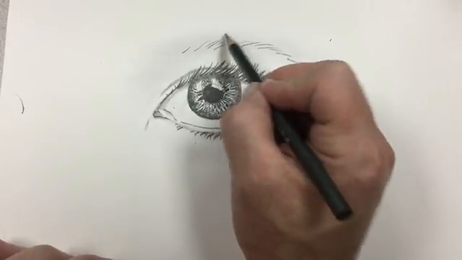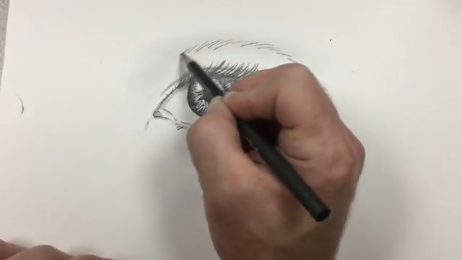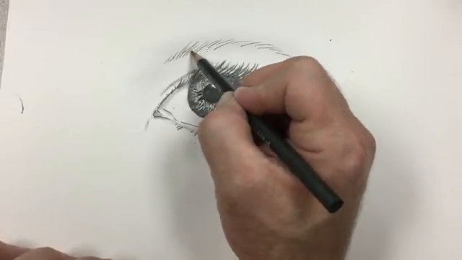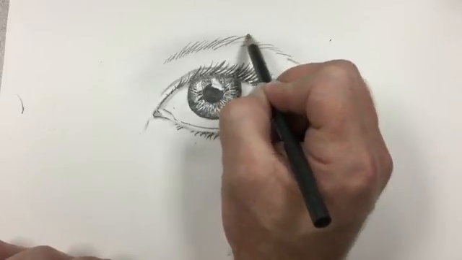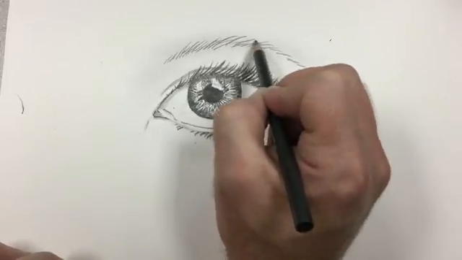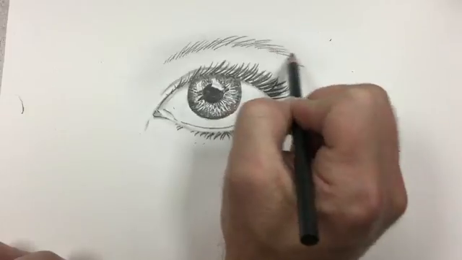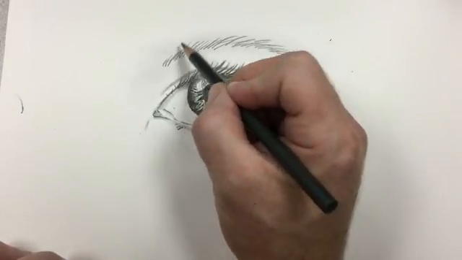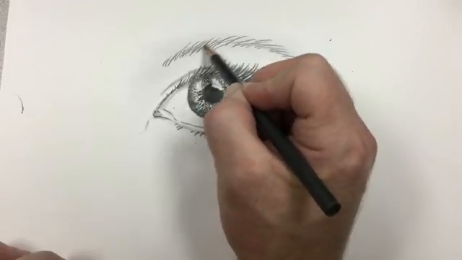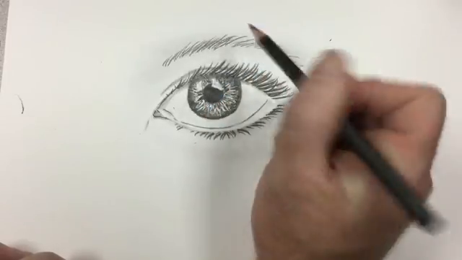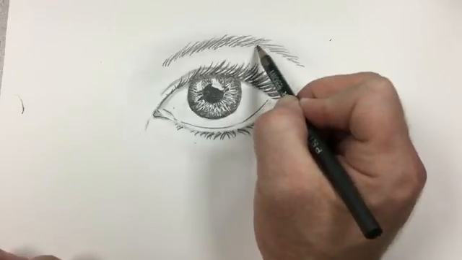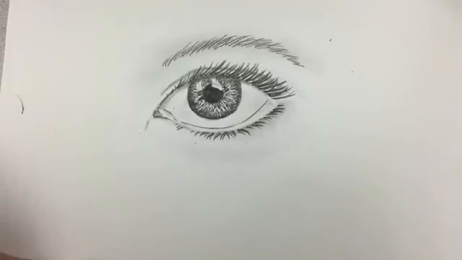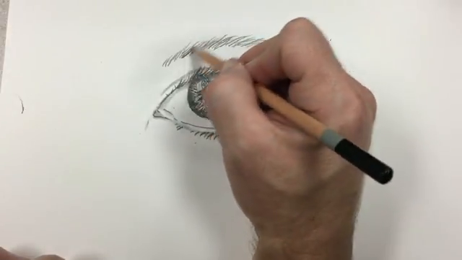Another mistake that a lot of young artists make is they just fill in these areas instead of creating individual little hairs. I really focus on making sure the young artists I work with think about details and not just about trying to get something done quickly. The more time you spend on it, typically the nicer your project will be.